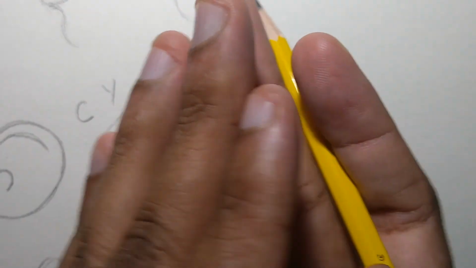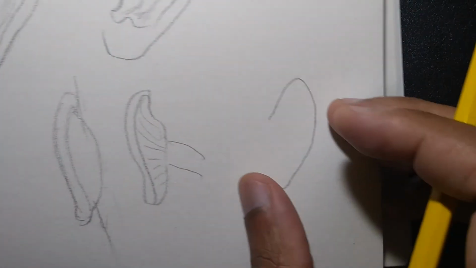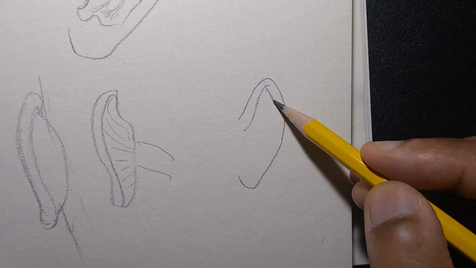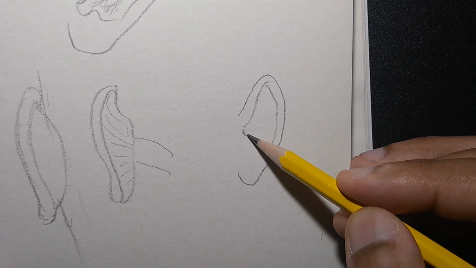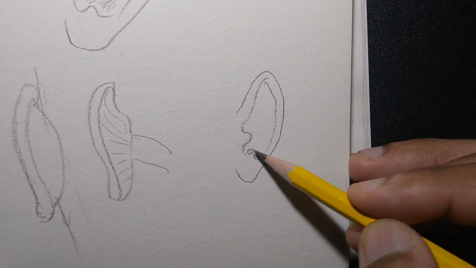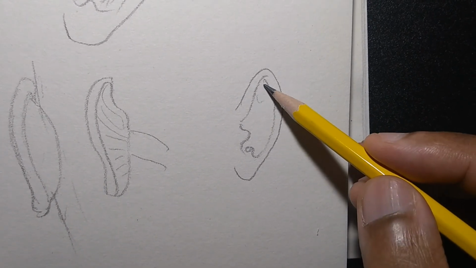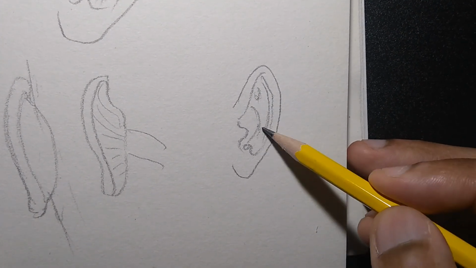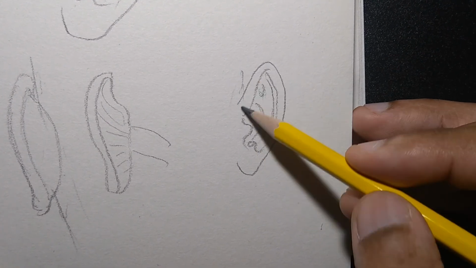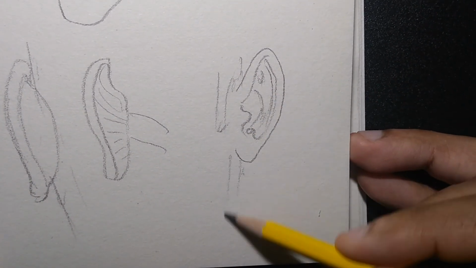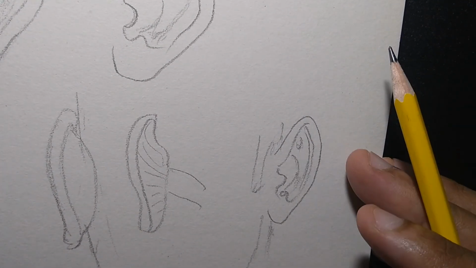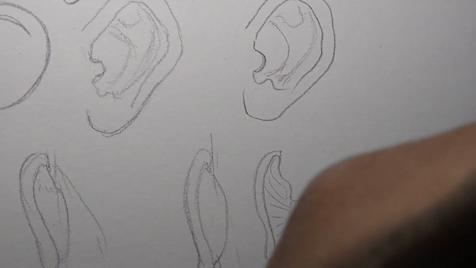Because we are turning it this way, the space will become smaller, right? The width of the ear will become smaller, and the bump here, we can put a small bump there, and then lightly the Y shape. So try to find your way to draw these parts.